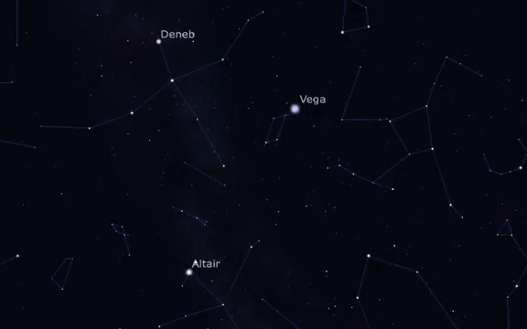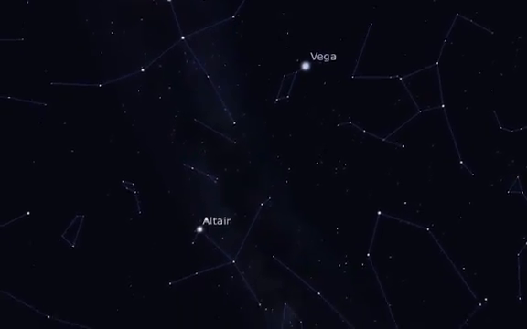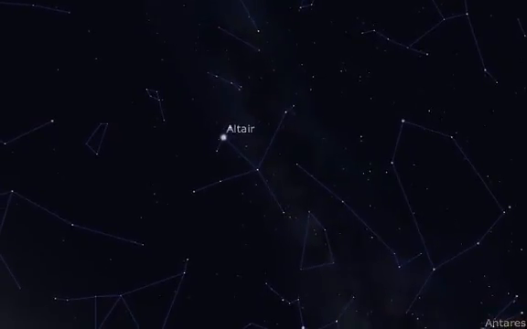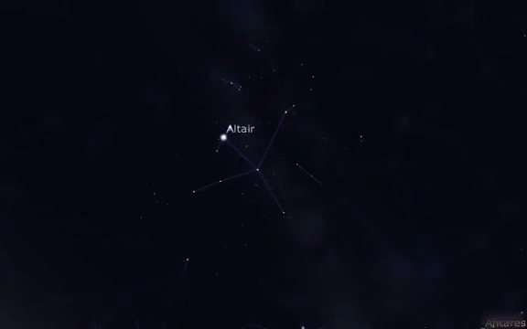Our third constellation is Aquila the Eagle. Now the brightest star in Aquila is Altair, and Altair is an abbreviation for the Arabic word for eagle. So both the constellation and the brightest star are the eagle. It's sort of hard to pick out an eagle from the way this is connected. Some drawings will connect Altair to the wings and make it look more like a manta ray than an eagle.